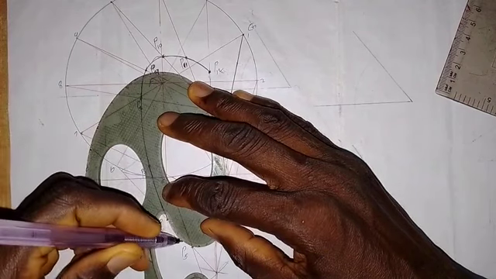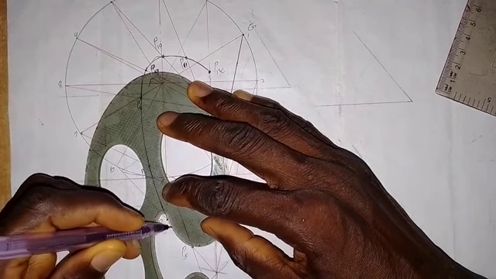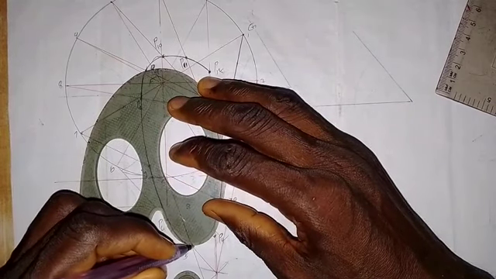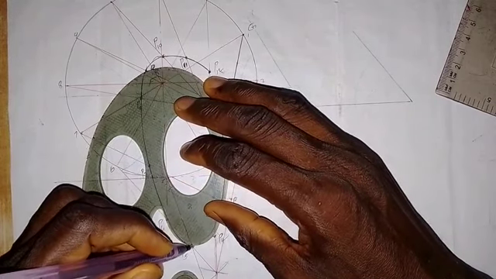Join these 2 points together like this. Then you should be able to join these 2 points together.